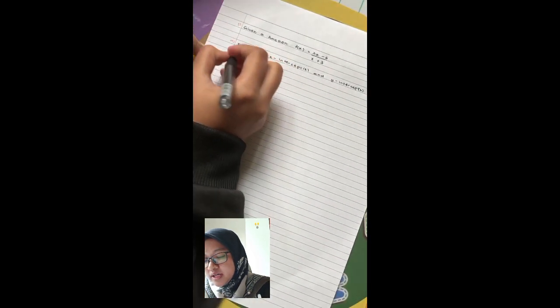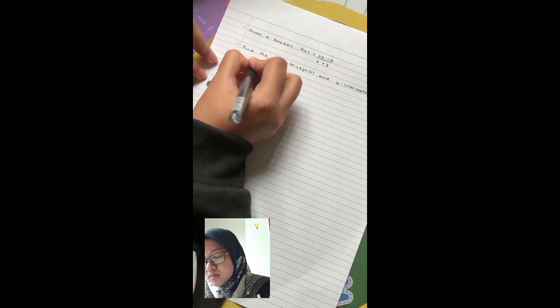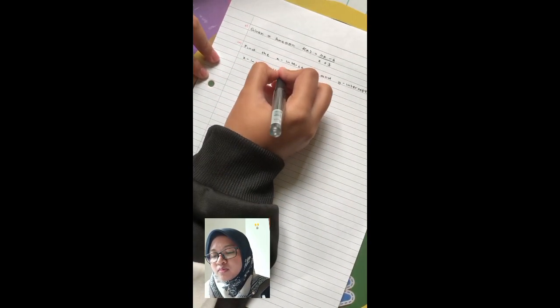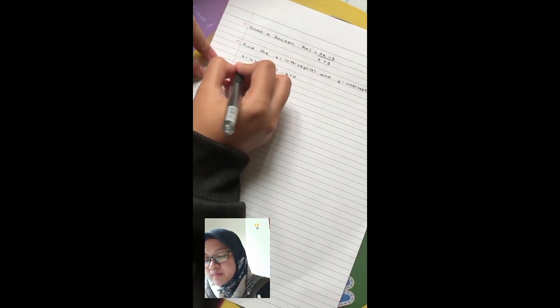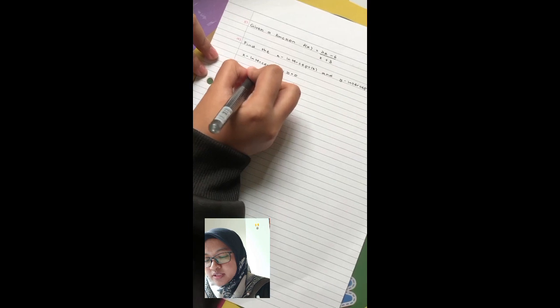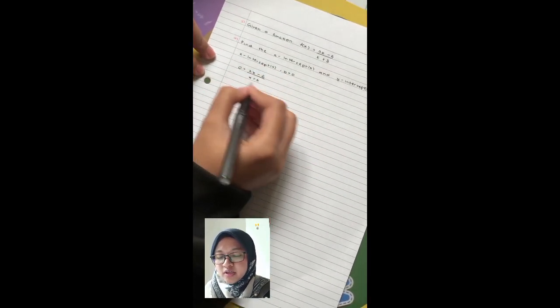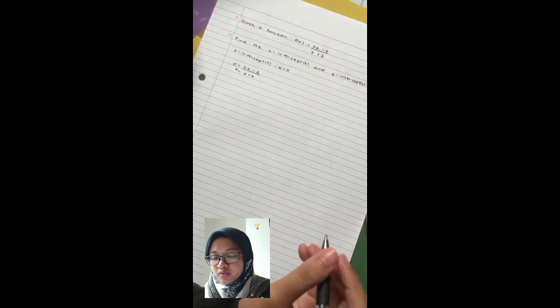So for the x-intercept, the y will be equal to 0. So we just substitute into the equation 2x minus 6 over x plus 3. So x plus 3, we move over to the left side. Any number multiplied with 0 will end up with 0.